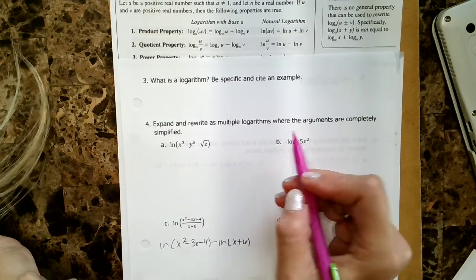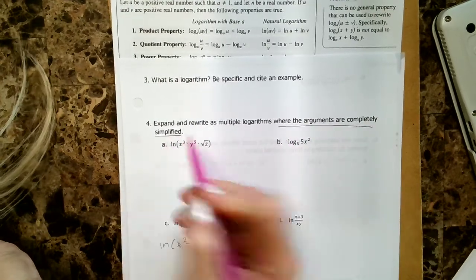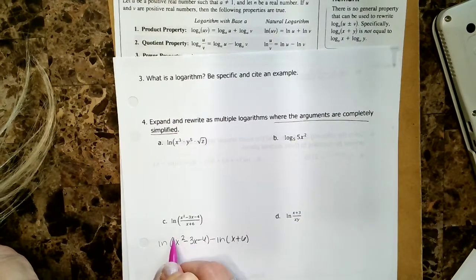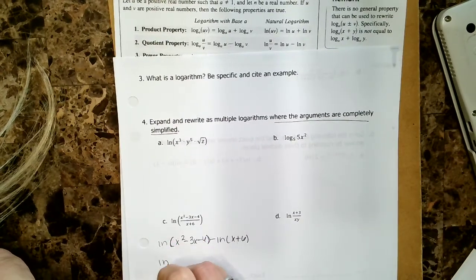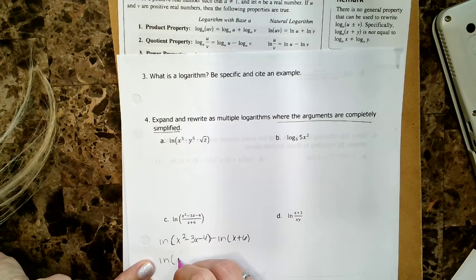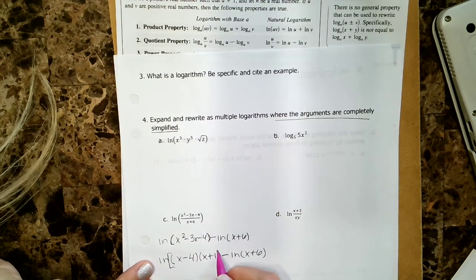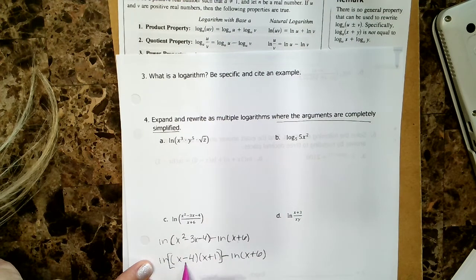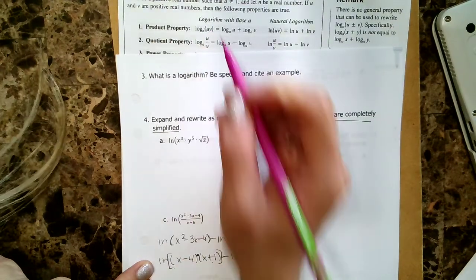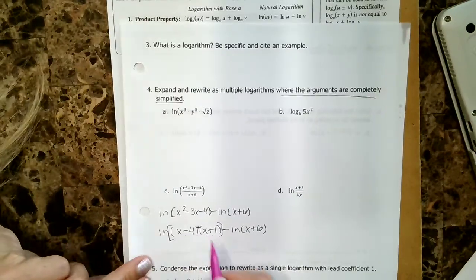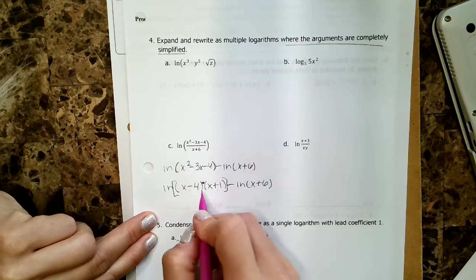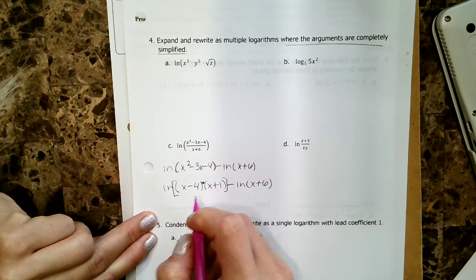So this says where the arguments are completely simplified, which is why I talked about factoring in class. So this argument is not completely simplified because we can factor it into x minus 4 times x plus 1. And now we have the product property, right? Here's my argument, and we're multiplying x minus 4 times x plus 1, right? u times v, x minus 4 times x plus 1. So now we can split this up with addition using the product property.